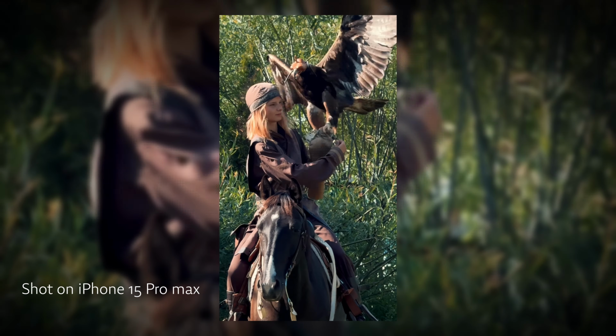1080p or HD is a great choice for social media and quick edits, and can save storage space. 4K offers much higher detail, great for professional looking videos and cinematic shots, and future-proofing your content. The downside is it takes up more storage space and requires a more powerful device to edit.